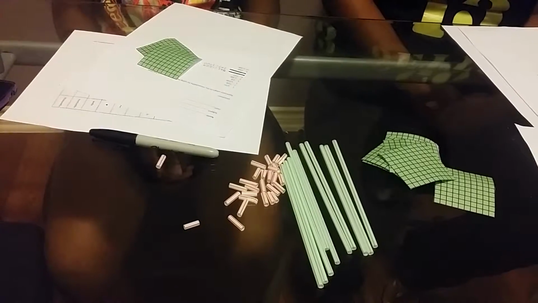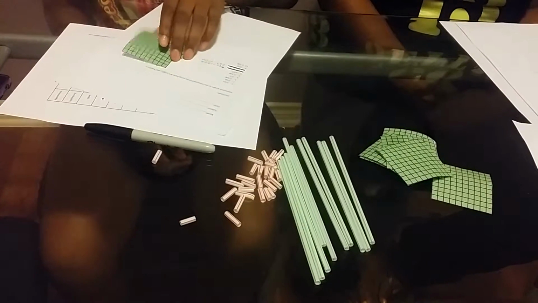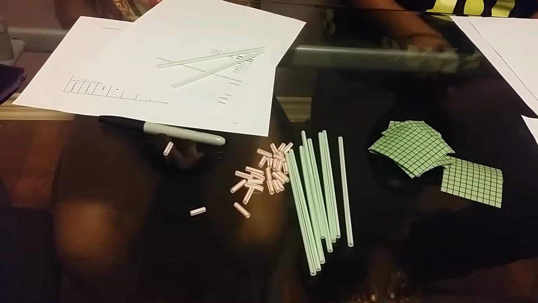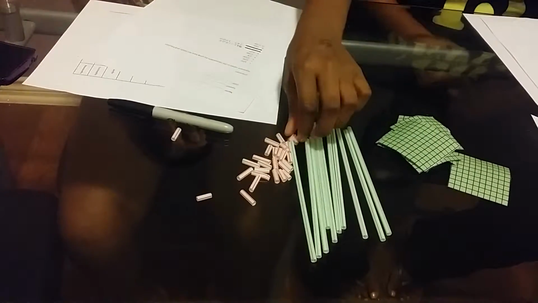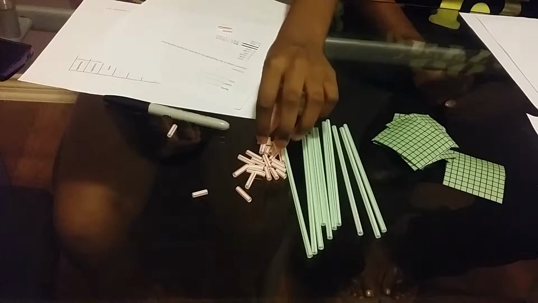The 2 over 100, it's less than the 10, so what would you use? Because the 2 over 100 is the same as 0.02. So you would use 2 of those.